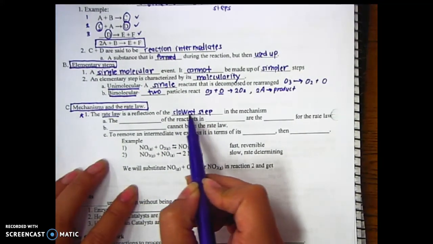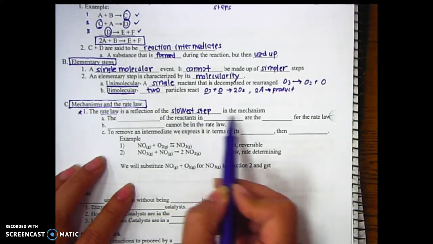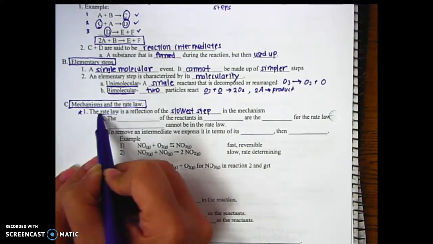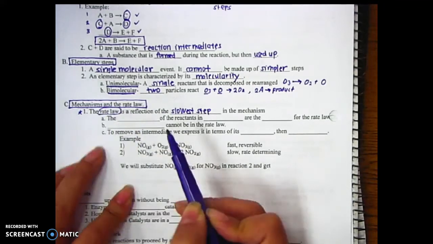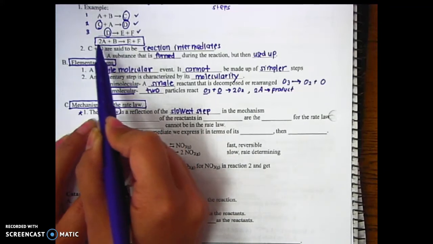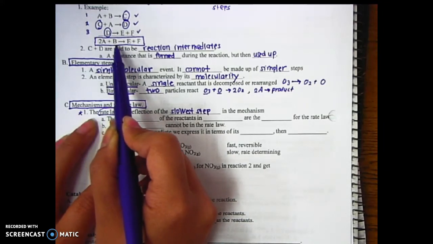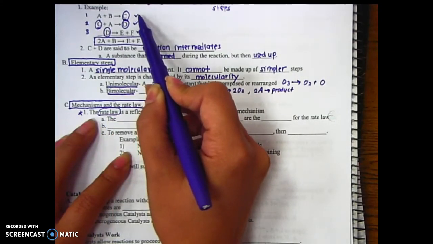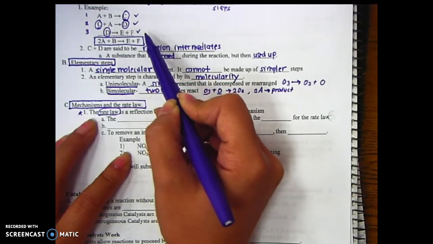elementary step is going to be very, very slow in the mechanism, that is what your rate law is made up of. So oftentimes we can't just make a rate law by looking at the coefficients from the overall equation, the 2A and the B, because we don't know whether it's step 1, step 2, or step 3 that limited the rate of the reaction.